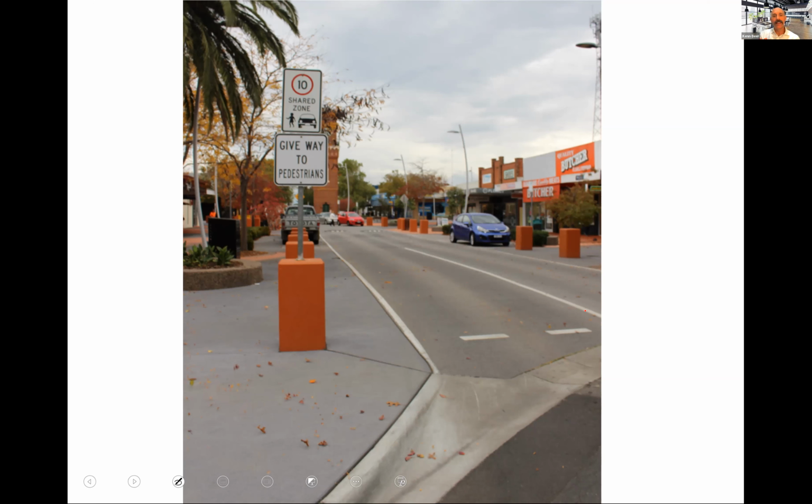Okay. What you want in a really good shared zone is an area where a driver's in there and goes, am I even allowed to drive in here? That is a great shared zone. It's really low speed, it's clear, and if pedestrians are there, they will stop and give way.